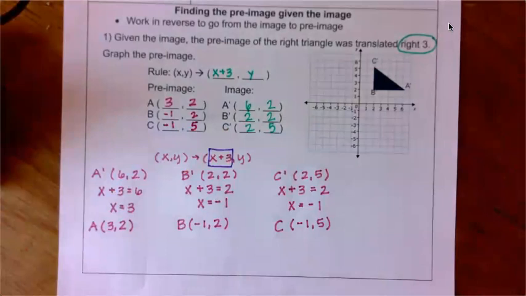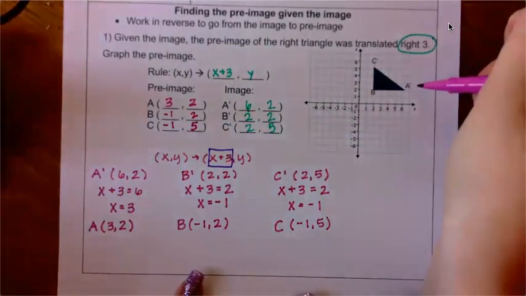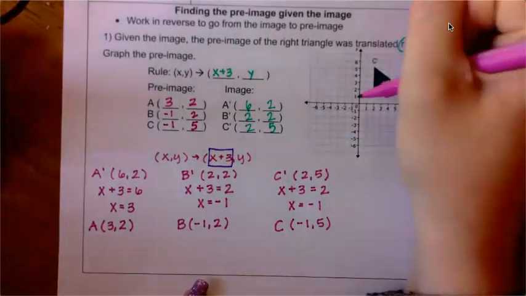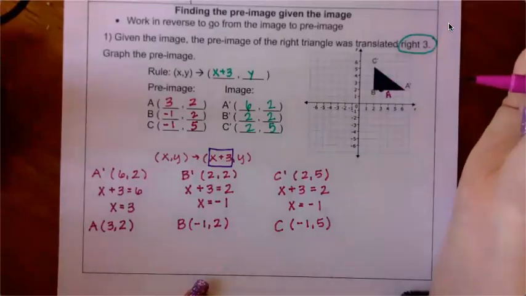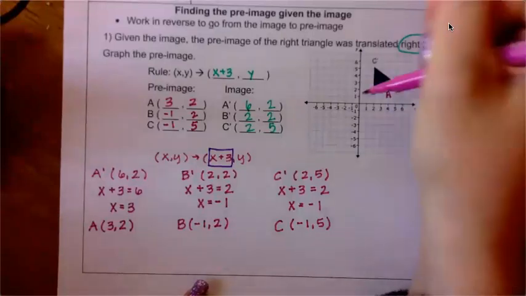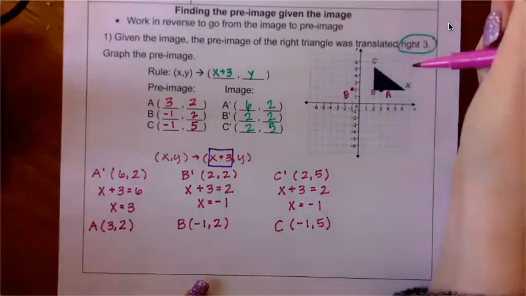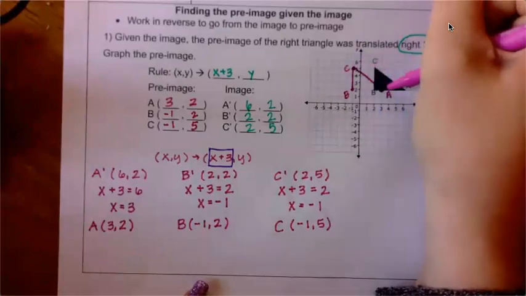We are now ready to graph our pre-image. Remember, when you're graphing the pre-image, don't put the little primes this time, because that goes for the image, not the pre-image. So A is at (3, 2). Need to label A. B is at (-1, 2). C is at (-1, 5). Connect the dots.